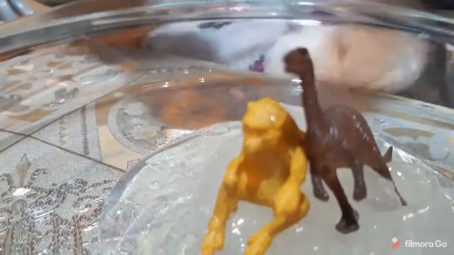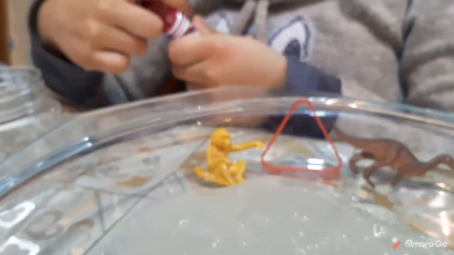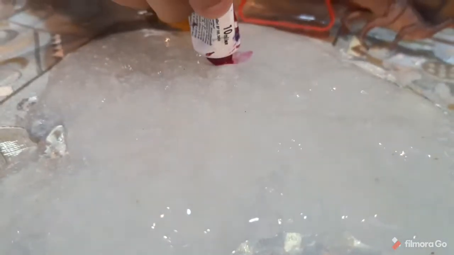Do you know what color this is? This color is red. ये तो बता दो। This is blue, the color blue, blue, blue.